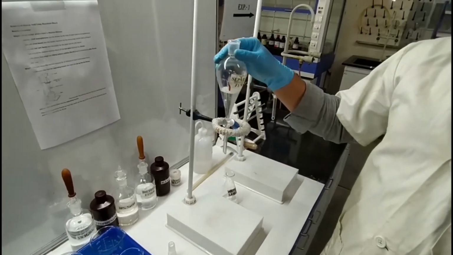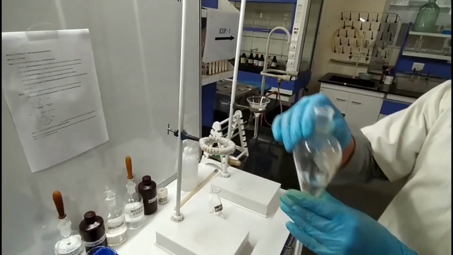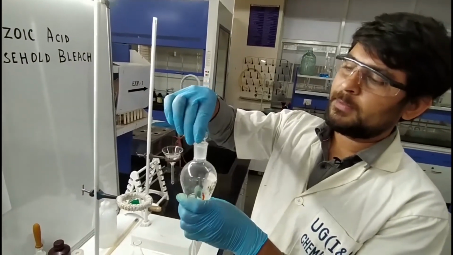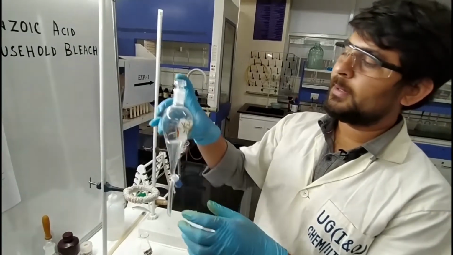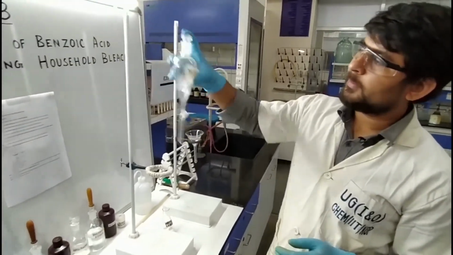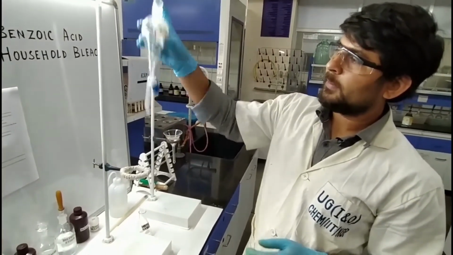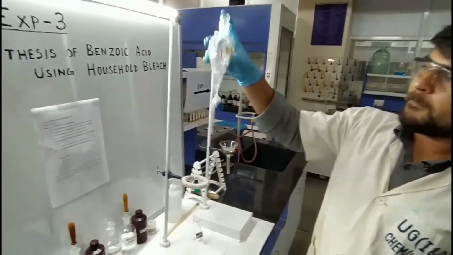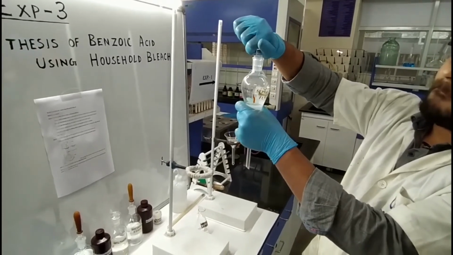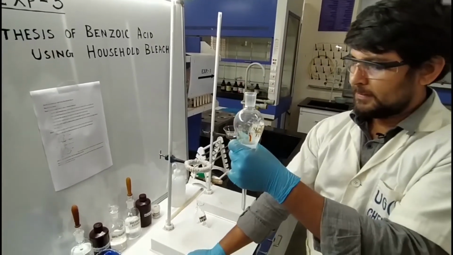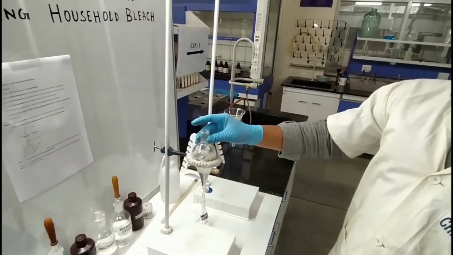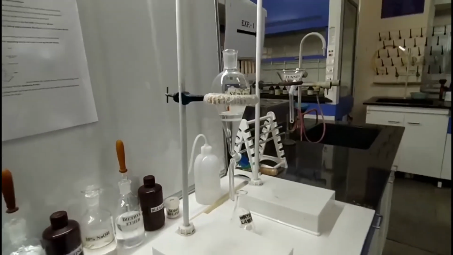Now we have to remove this from the ring, and put the cap on top, tight, and in this way we have to shake the two layers properly. Now we have to remove the cap slowly and keep this inside the ring again for a while, so that the two layers separate properly.